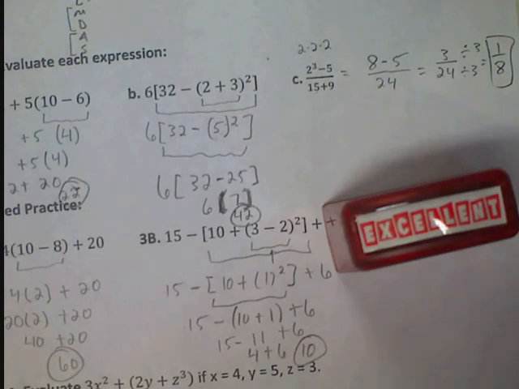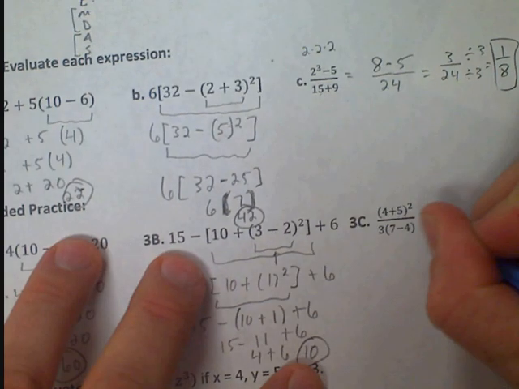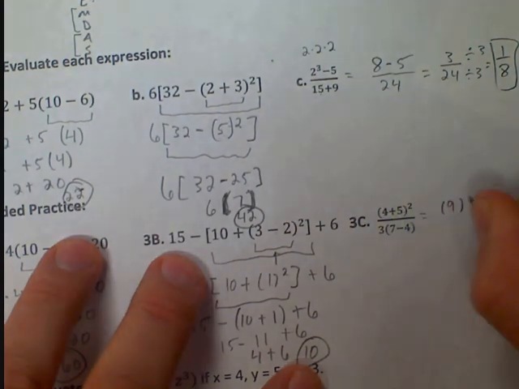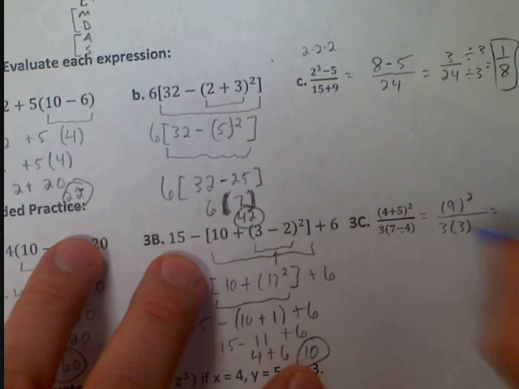3C, pause the video and try. On top, we have a parenthesis. 4 plus 5 is 9 squared. On bottom, we have parentheses. 7 minus 4, 3. 9 times 9, 81. 3 times 3, 9. 81 divided by 9, or reduced by 9, we get 9 over 1, which is still 9.